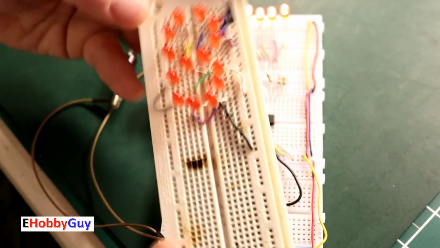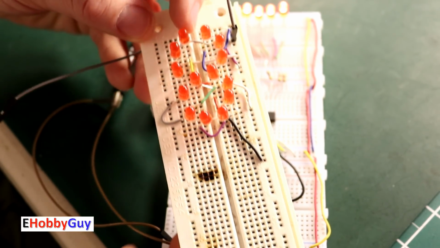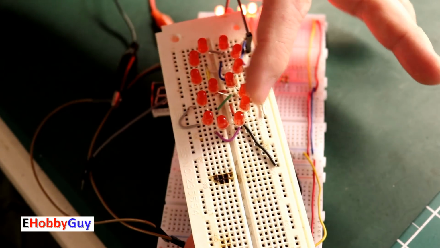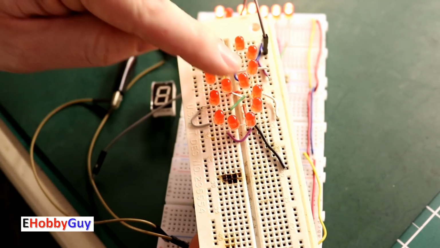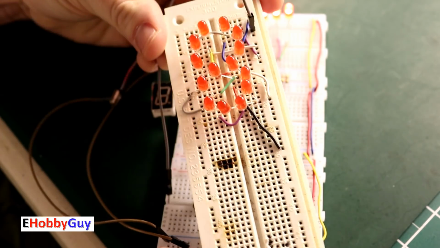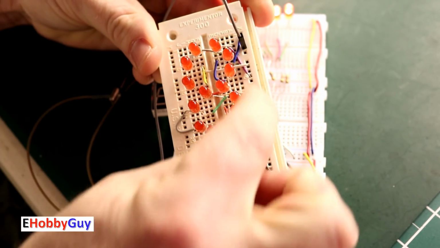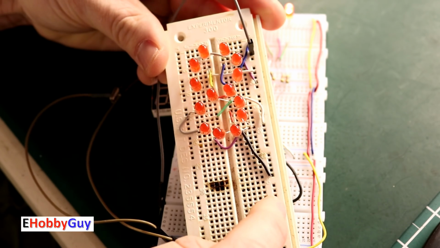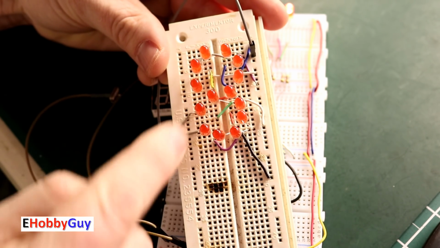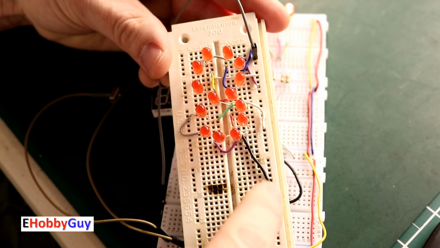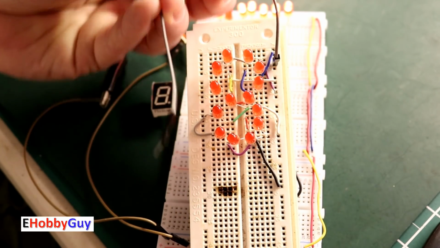These top 2 LEDs right here would be my A segment, B segment, C segment, D, E, F, and these 2 middle, G. And what I did to make it a common anode is I just joined all of the anodes together and put them on this right-hand rail right here. So all of these with the jumpers underneath there are all joined into the anode right down here, and we'll give it power when the time comes.